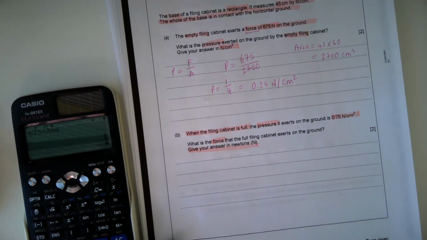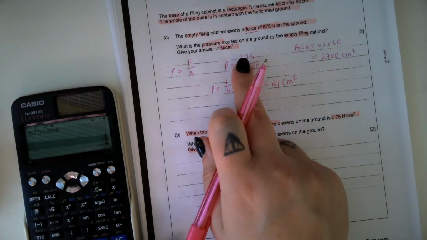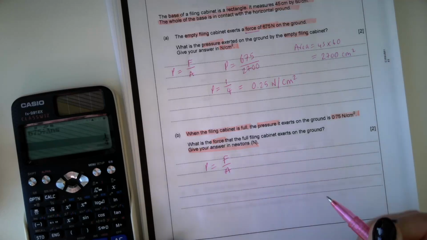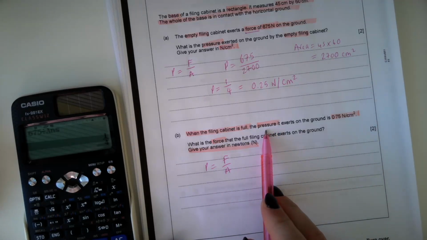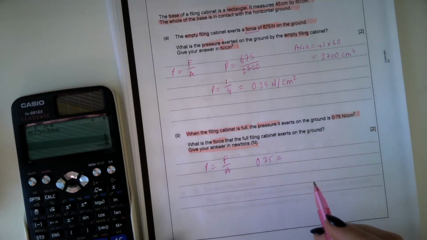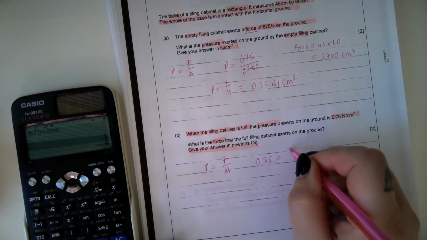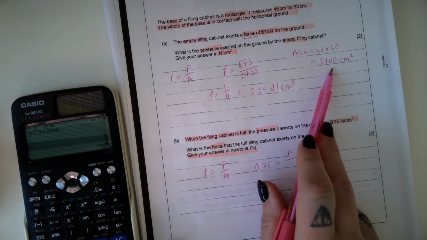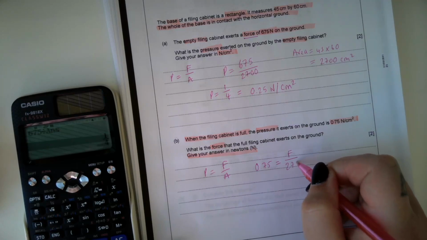Okay, so again we're going to use our pressure, force, area formula. So pressure is force divided by area. This time we know the pressure is 0.75, so let's substitute that in. We're looking for the force and we know the area. It's the same area that we were working with before because it's the same filing cabinet.